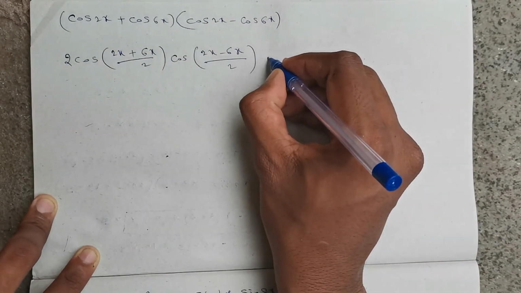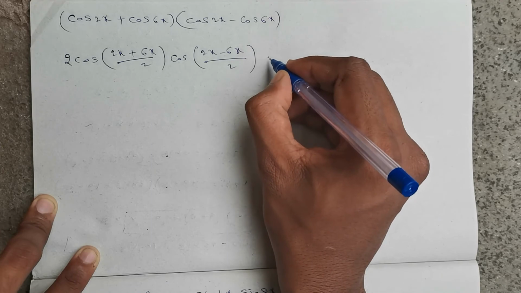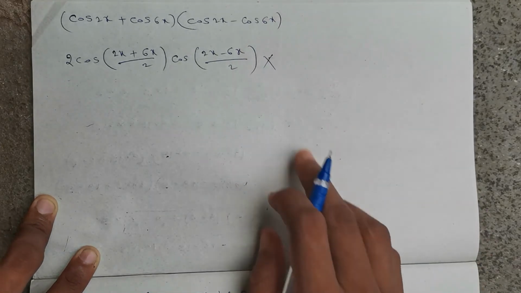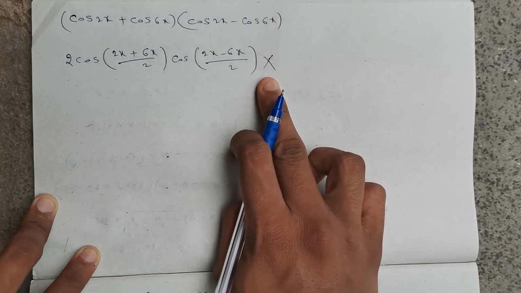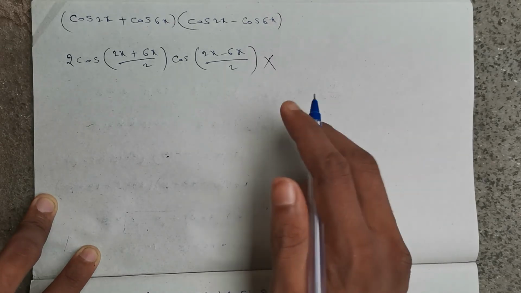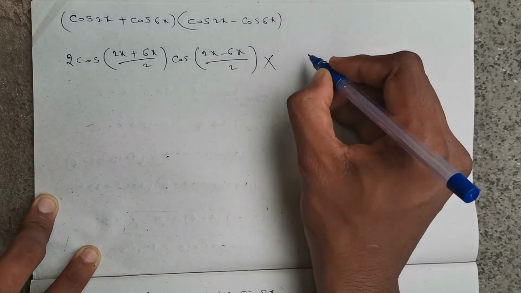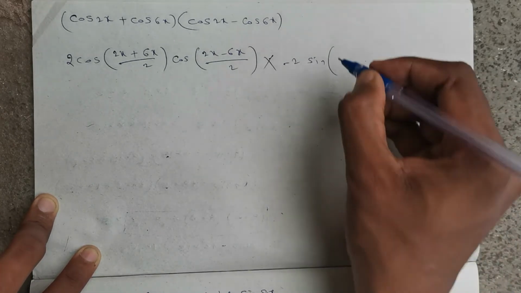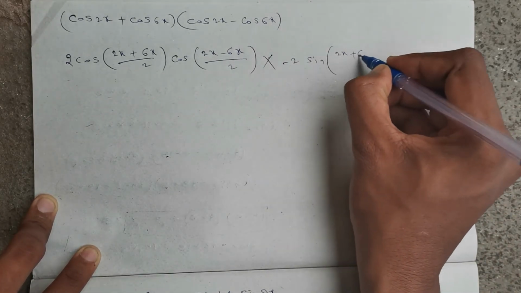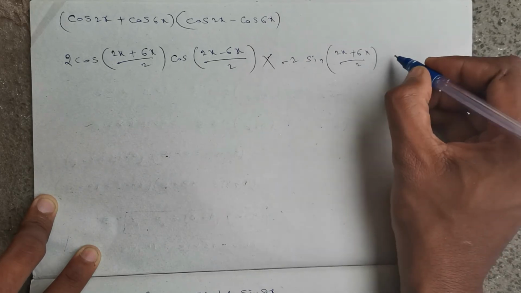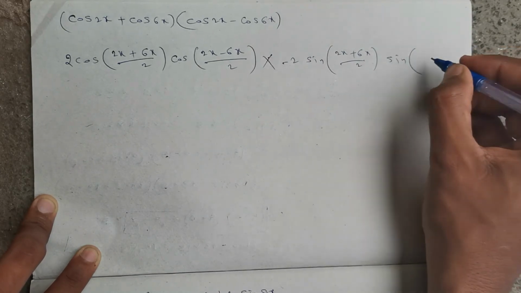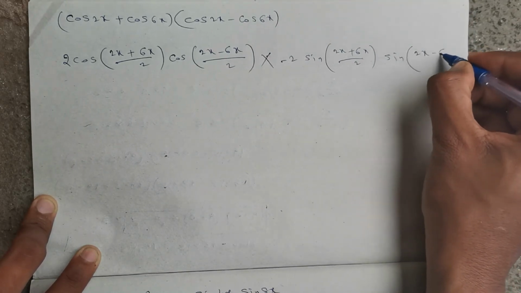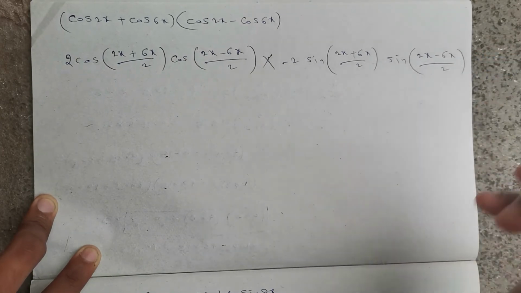So if I apply for that, for simplification or for easy understanding, I am keeping the multiplication symbol. So the cos A minus cos B formula is minus 2 into sin of (A plus B)/2, that is (2x plus 6x)/2, into sin of (A minus B)/2, that is (2x minus 6x)/2.